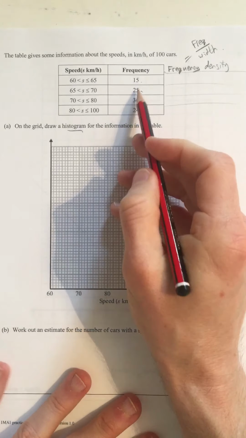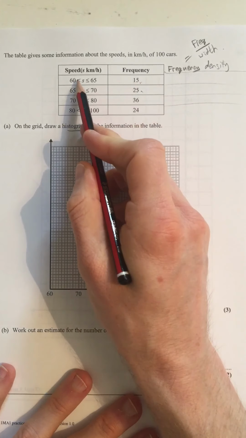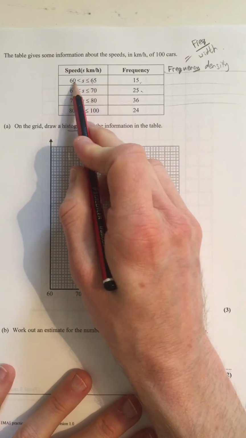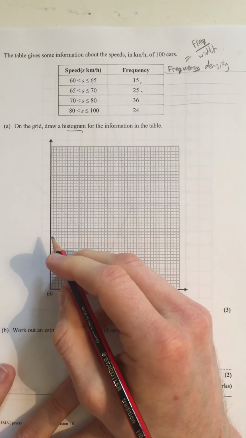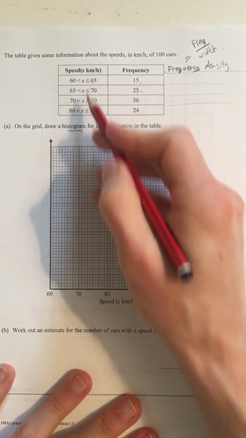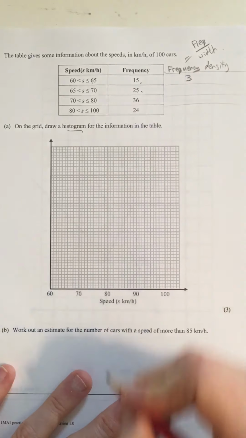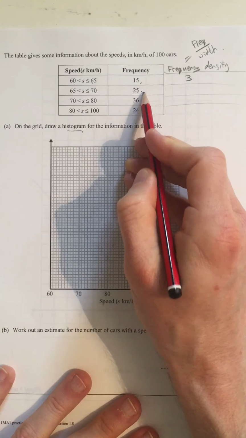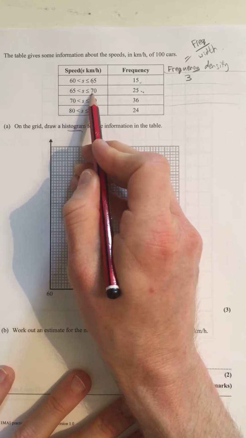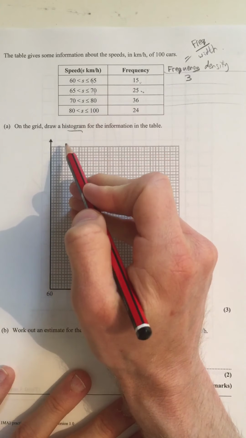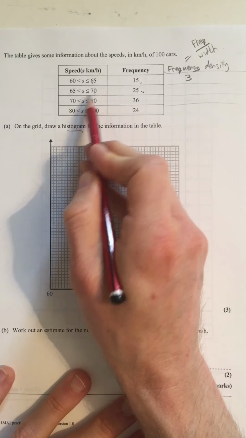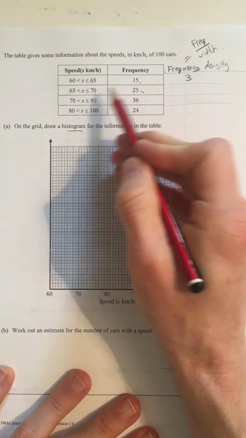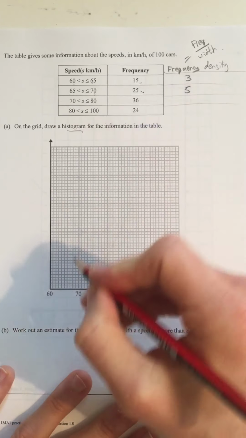So in this first case, the frequency is 15. The width between 60 and 65, the difference between those, is 5. So 15 divided by 5 is 3. The next, we've got 25 divided by the width of this bar between 65 and 70. The difference between those is again 5. So we've got 25 divided by 5, which is 5.